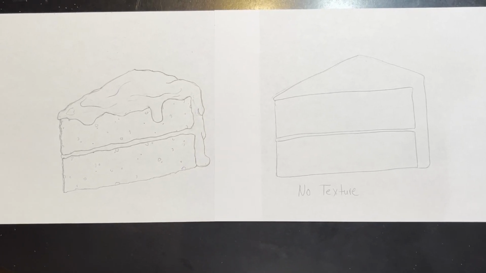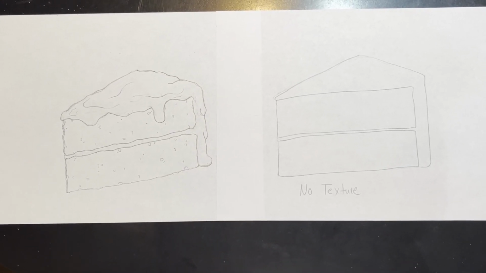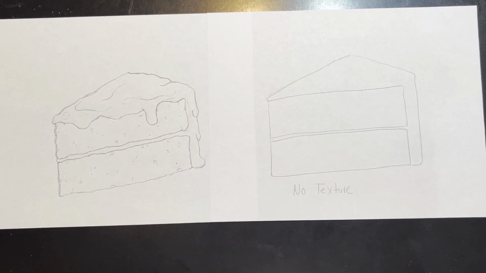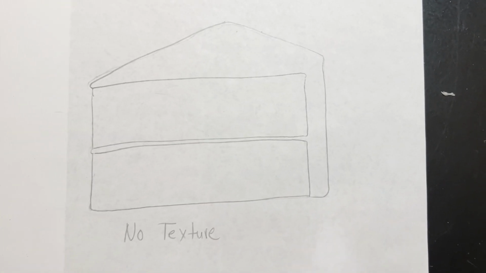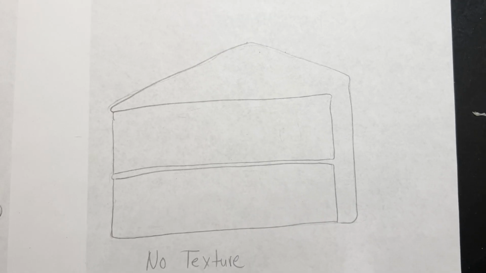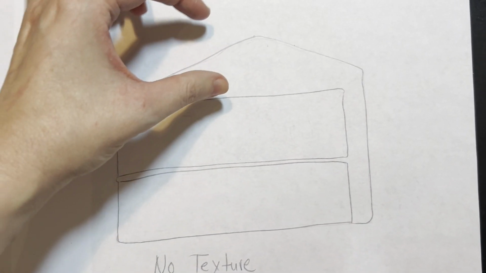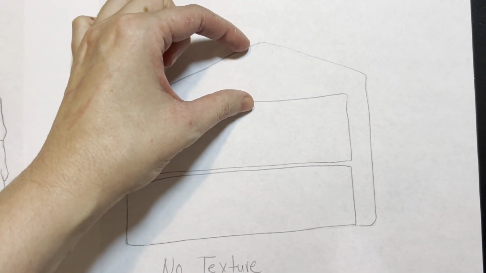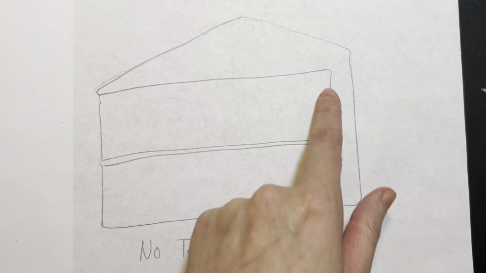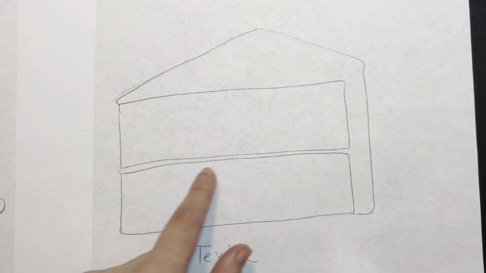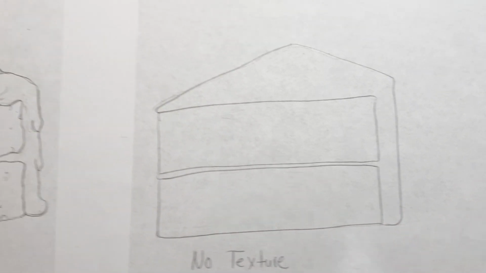One of the purposes of this upcoming project is to explore the concept of texture. Here is an example of a cake with no texture. Notice how there's no difference between the icing part of the cake and the breading part of the cake. Everything is these straight, boring lines.